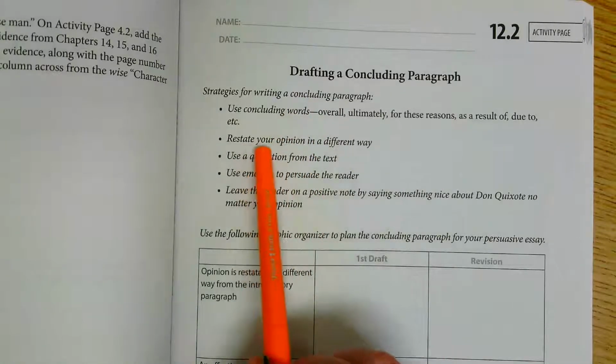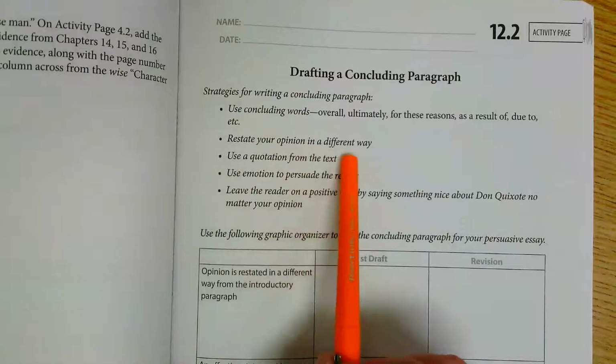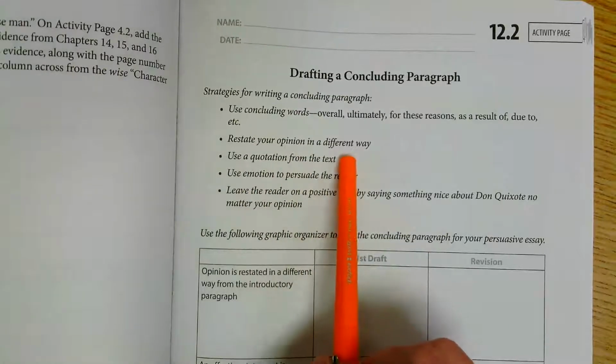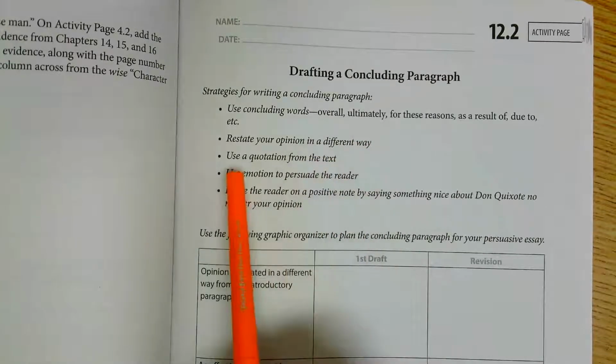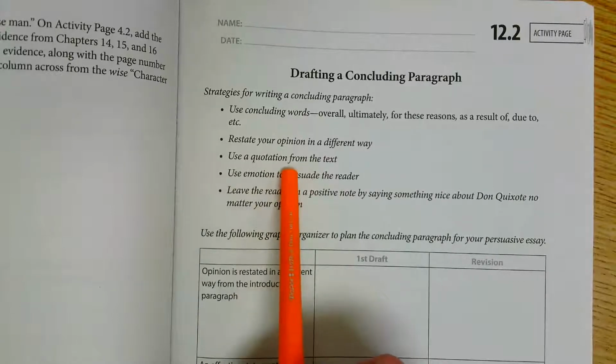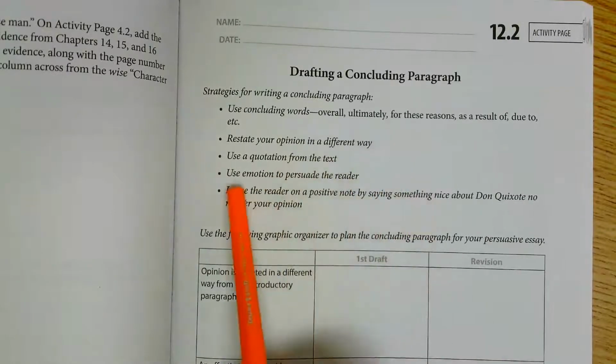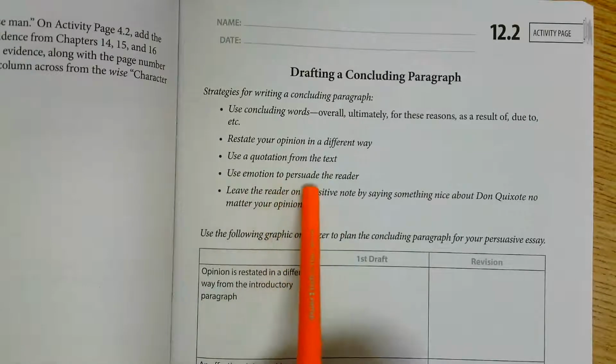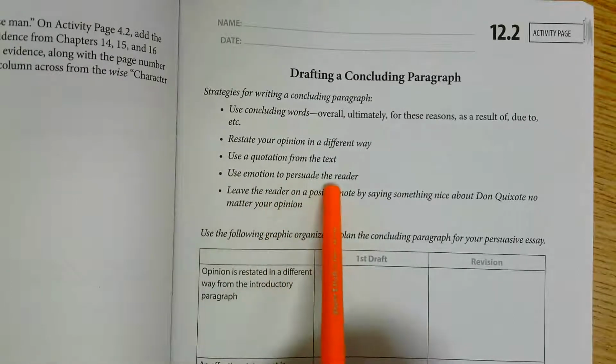You definitely want to restate your opinion, but you want to do it in a different way. So don't copy the same opinion sentence that you used in previous paragraphs for this essay. Still give your opinion, but just reword it a little bit. Say it in a different way. You may want to use a quote from the text, maybe a quote that supports your opinion and your reason. You might even want to use emotion to persuade the reader. You know, people are very emotional and they can relate to emotions when they're reading certain things.